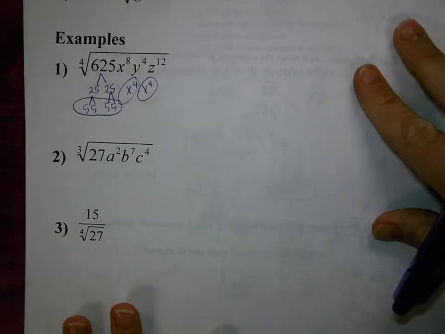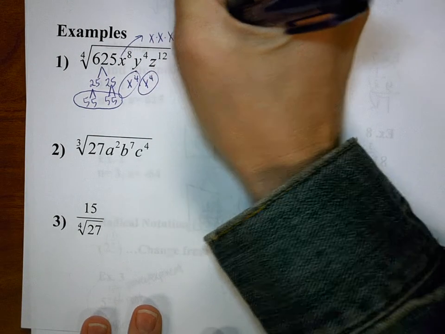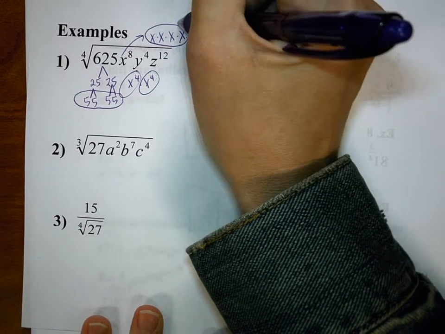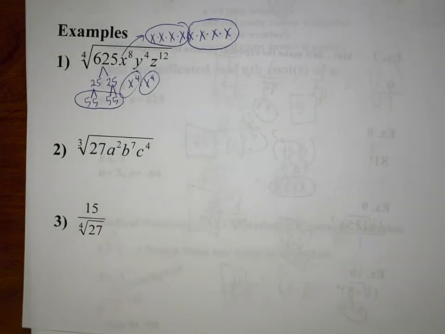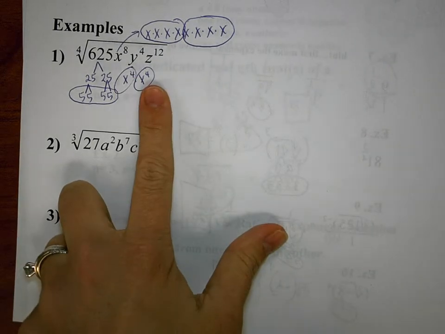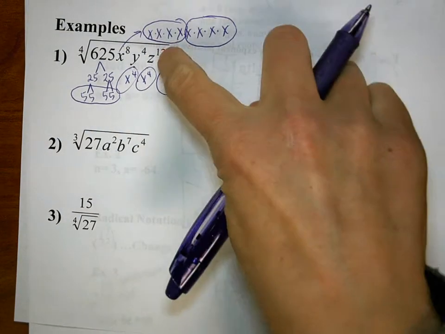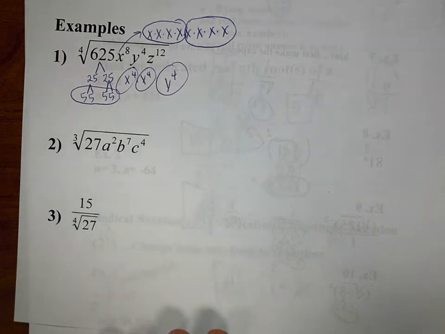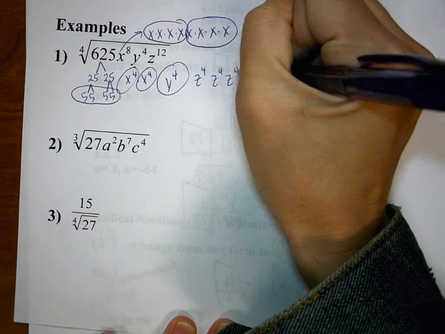Do you agree that x to the 8th is really 1, 2, 3, 4, 5, 6, 7, 8? You could write it out like that, and then you circle 4, that makes a group. You circle another 4, and that makes a group. I'm just doing a shortcut since I know I need 4 x's to make a group, so I write x to the 4th and x to the 4th. Then I have y to the 4th, so that's making one group, right? And then z to the 12th: 12 divided by 4 makes 3 of them. So I'm going to write z to the 4th three times, because that makes 12, right?